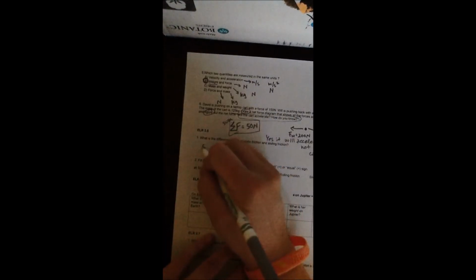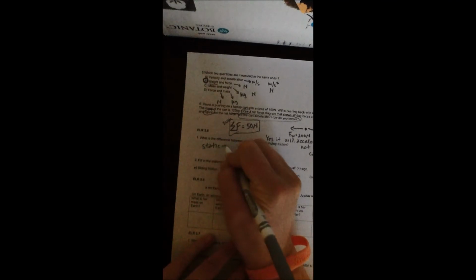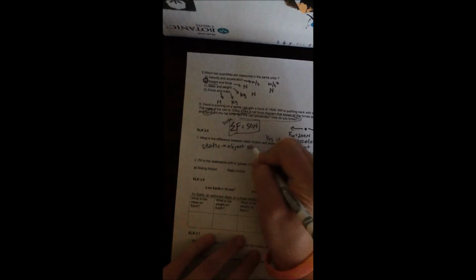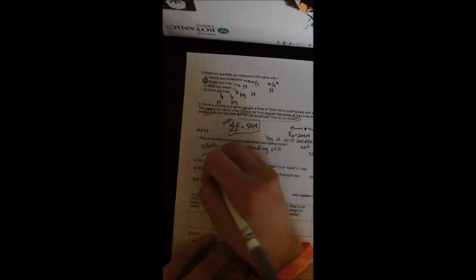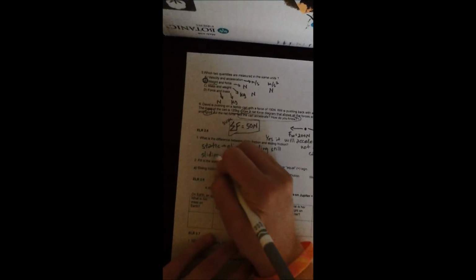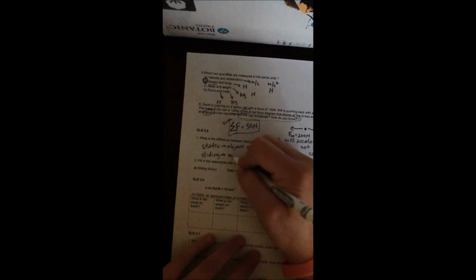All right. What is the difference between static and sliding friction? Static friction has to do with an object standing still. So when you're trying to get something pushing, static friction is what's working against you. Sliding friction is a moving object when the two surfaces are directly sliding up against each other.